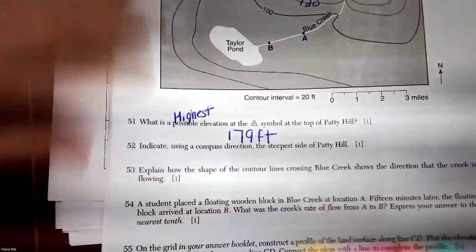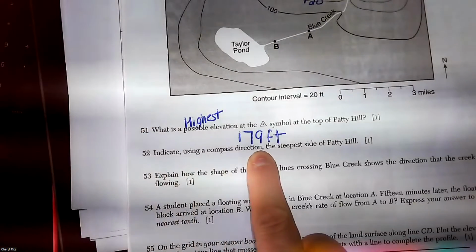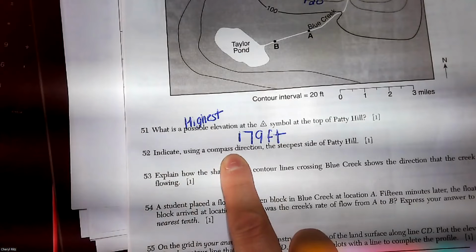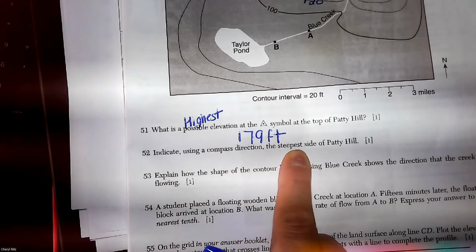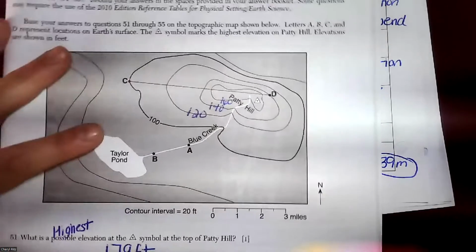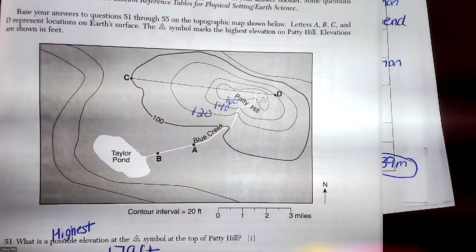The next one, same thing. We did these notes yesterday. Indicate using a compass direction. So again, they spelled it out. Don't say up, down, left, or right. They want a compass direction for the steepest side of Patty Hill. So there's Patty Hill. We want, which side is the steepest? If you forgot how to figure out steepest, look at your notes from yesterday.